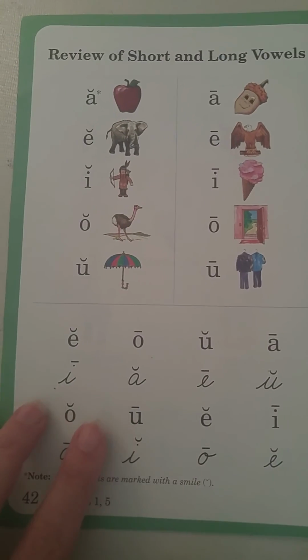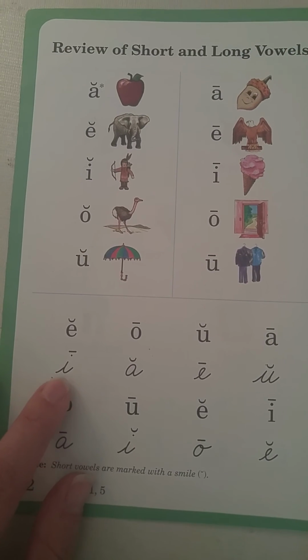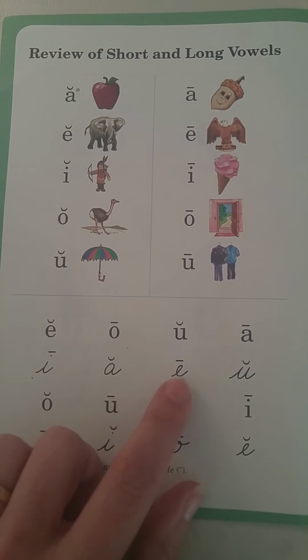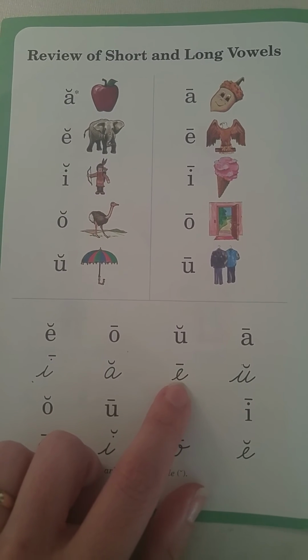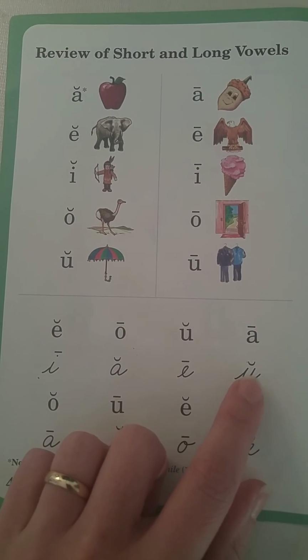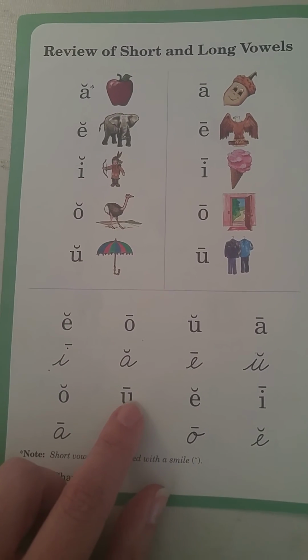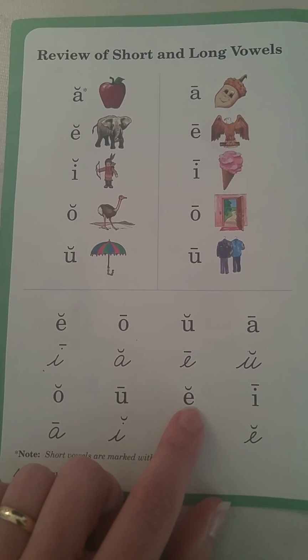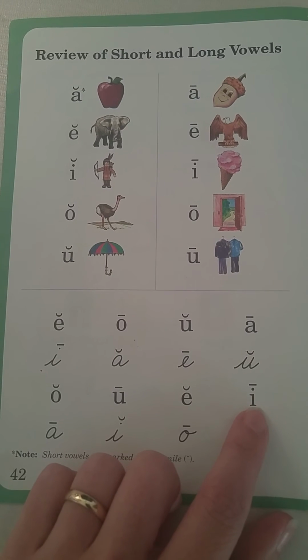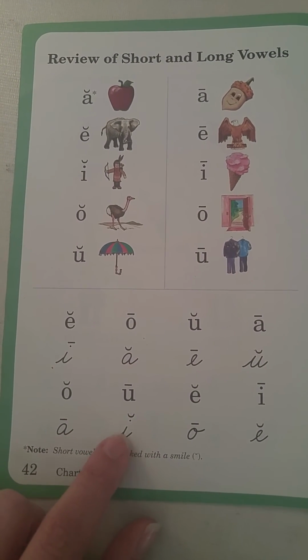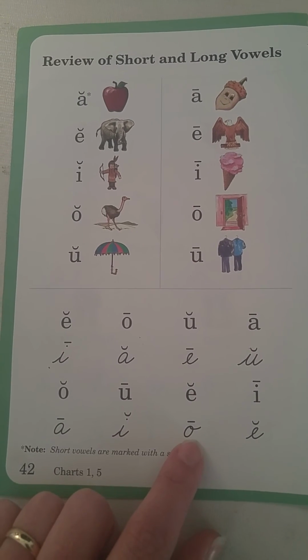Short I, i. Long I, i. Short A, a. Long E, e. Short U, u. I. A. I. O.